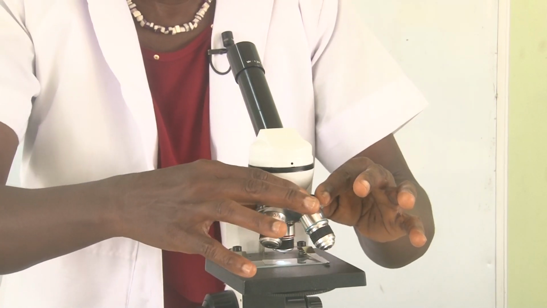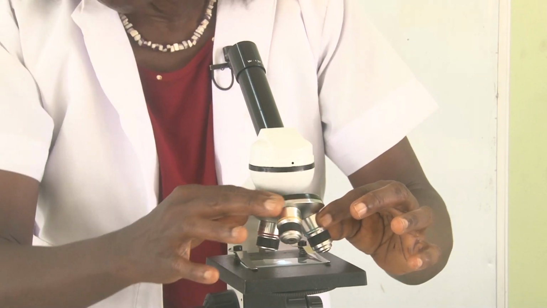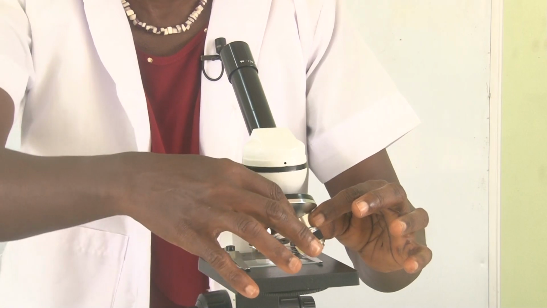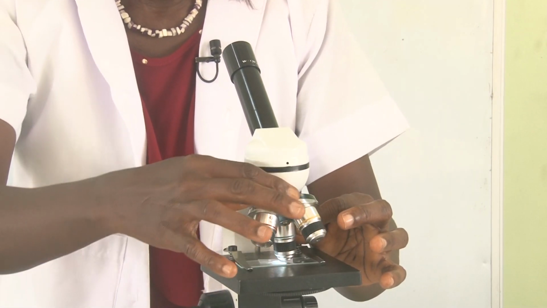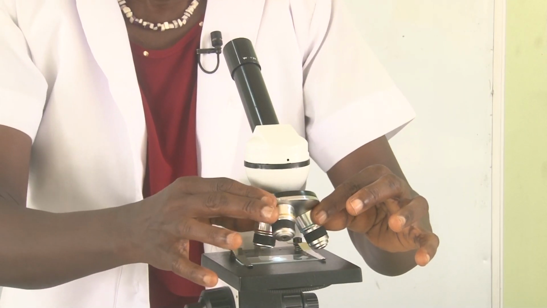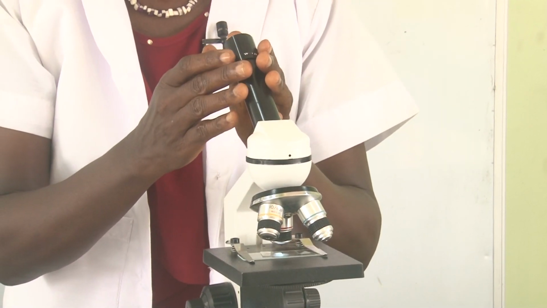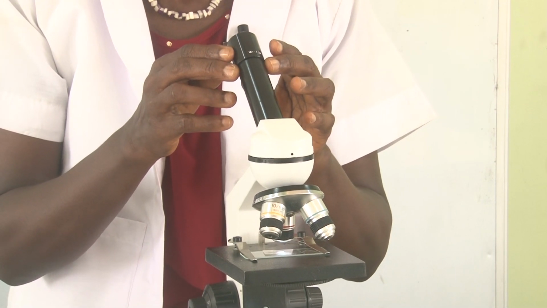We have the revolving nose piece that moves the objectives, changing from one objective power to another. That's the revolving nose piece. Then we have the eyepiece, also a convex lens that magnifies the image.